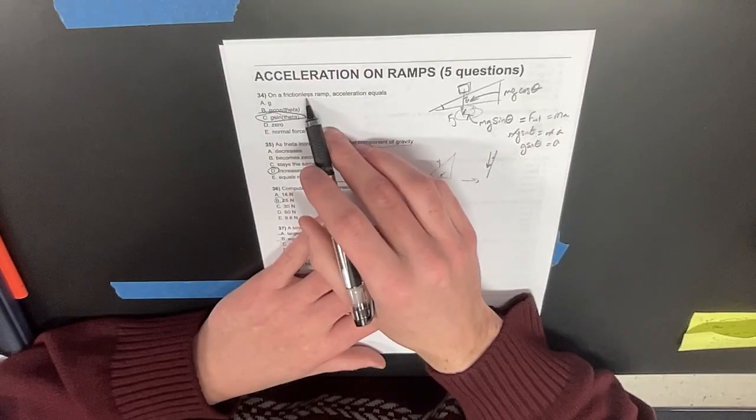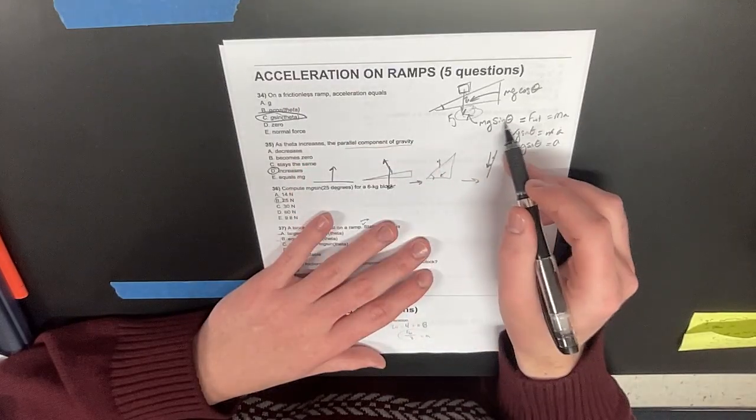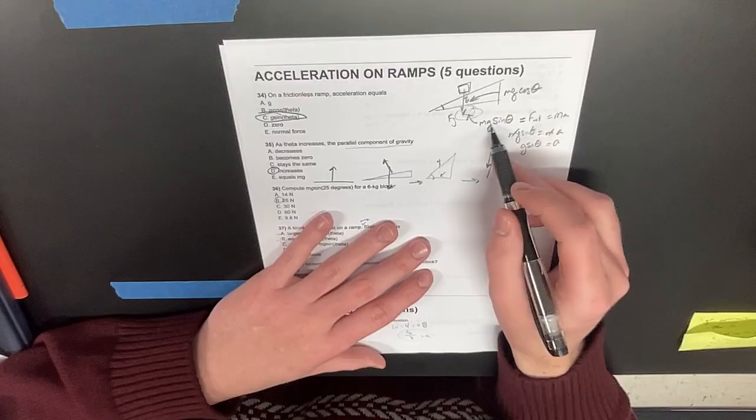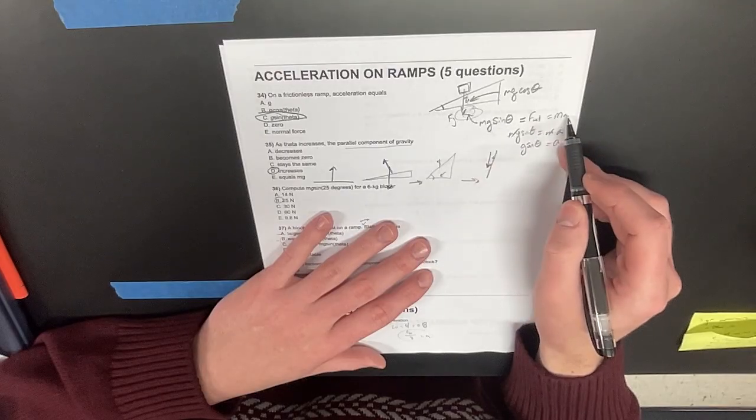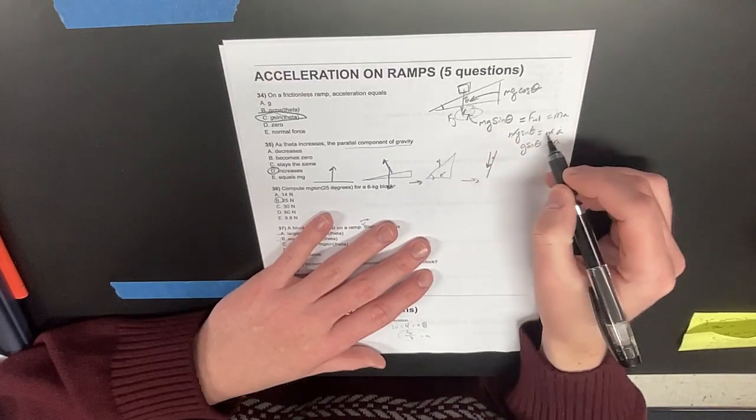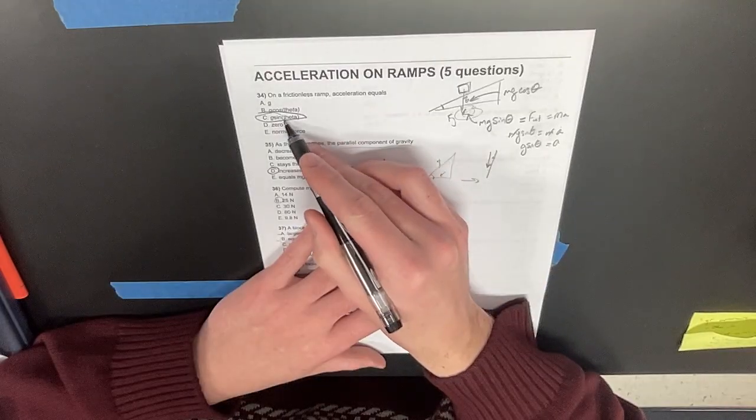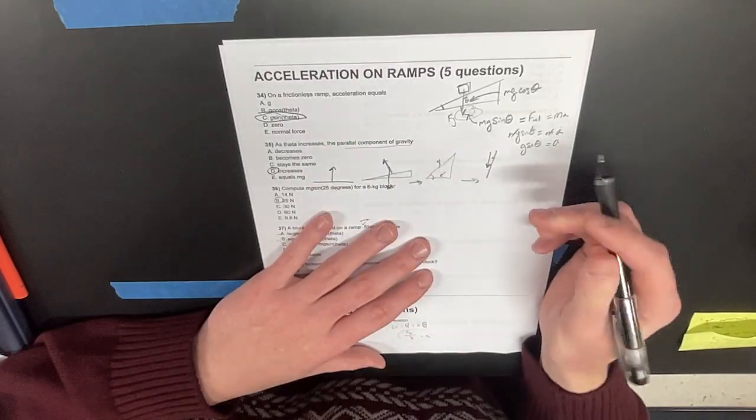Since it says there's no friction, this is the only force moving me forward. So my net force is equal to ma. So mg sine theta equals ma, and so my acceleration is just g sine theta.